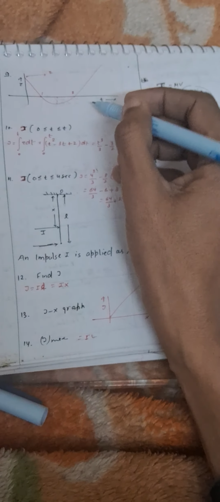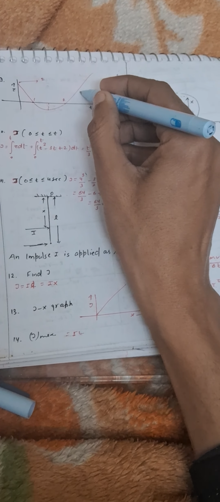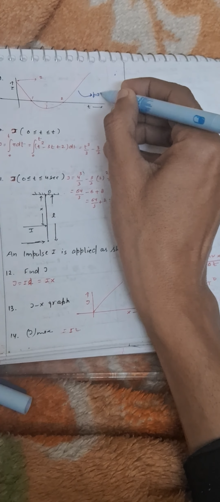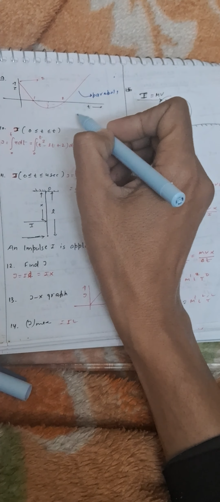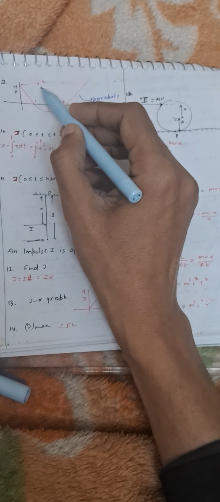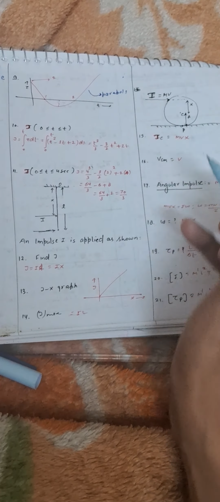Next question is the torque-t graph. Since this is a quadratic equation, the graph will be a parabola, and 1 and 2 are the roots of the parabola. At t = 0, torque is equal to 2. So the graph can be drawn like this.